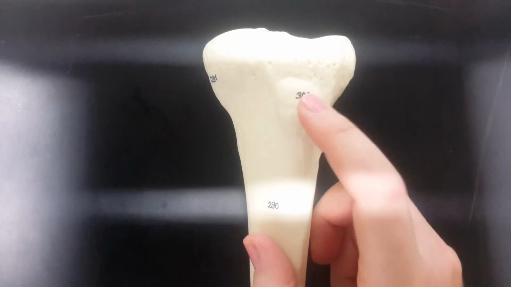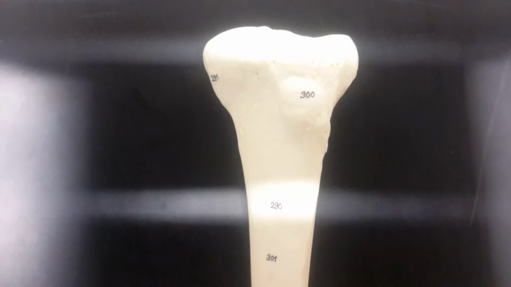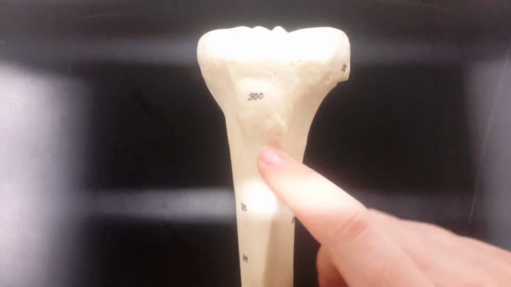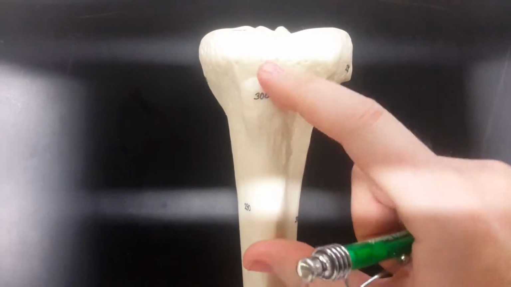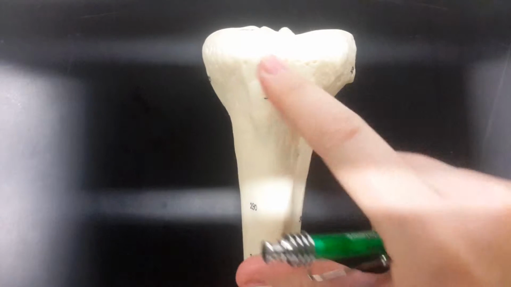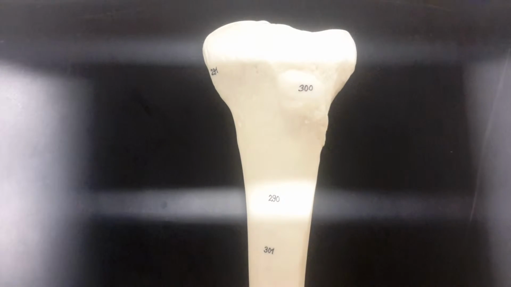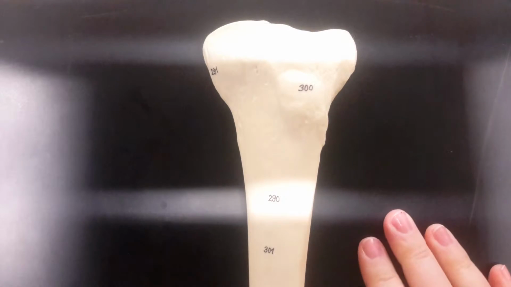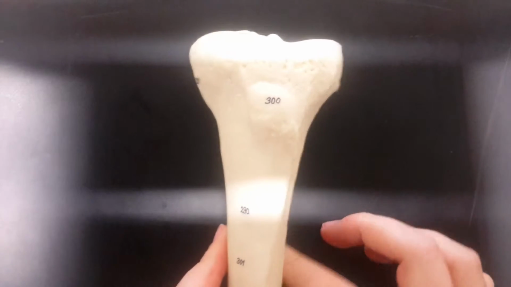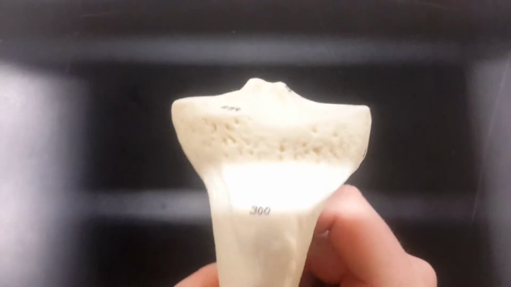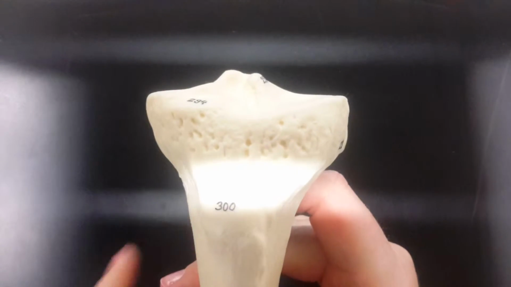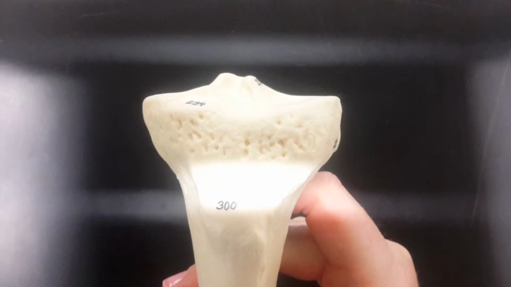Some people's is big. Sometimes you have almost two bumps. This one's a nice big one. That's your tibial tuberosity right there. Tibial tuberosity.